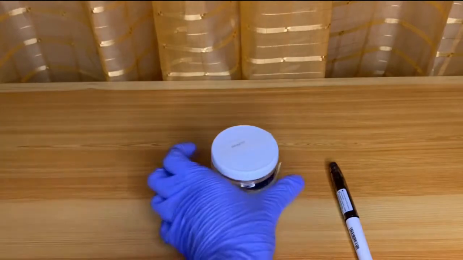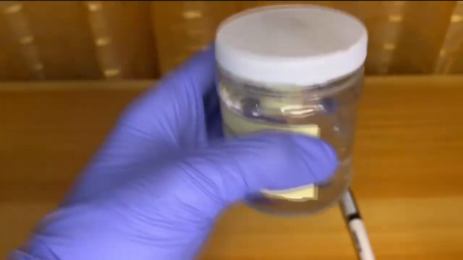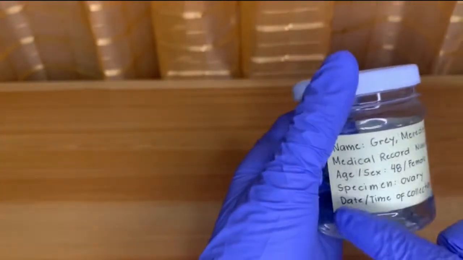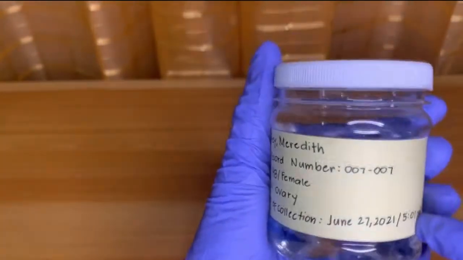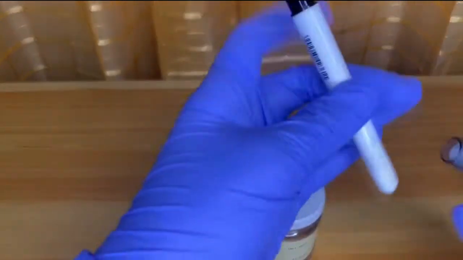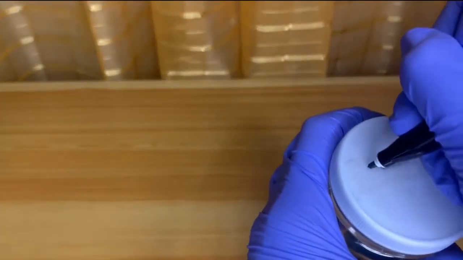We then proceed to check if the specimen is prefixed in formalin. As you can see, the specimen is indeed prefixed in formalin. After this, we check if the specimen container has the complete information, namely the patient's full name, the medical record number, age and sex of the patient, type of specimen, and the date and time of collection. If the specimen lacks any of this information, then it will be rejected.